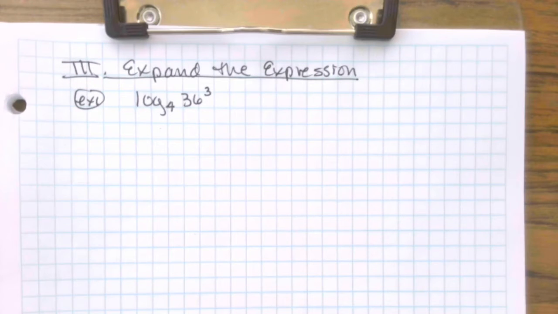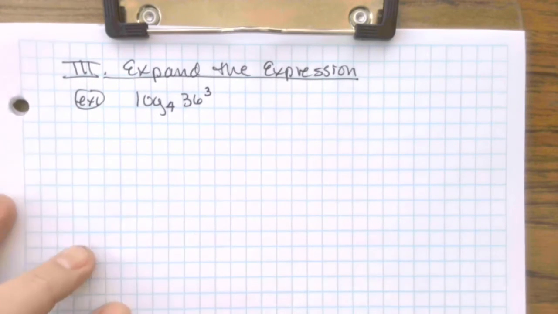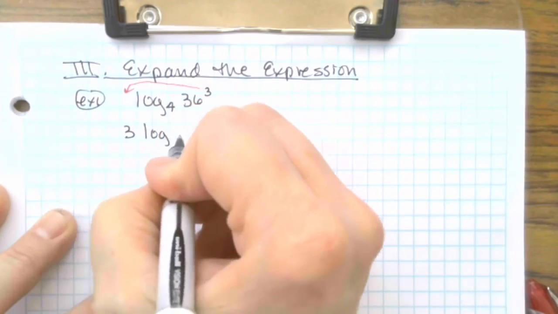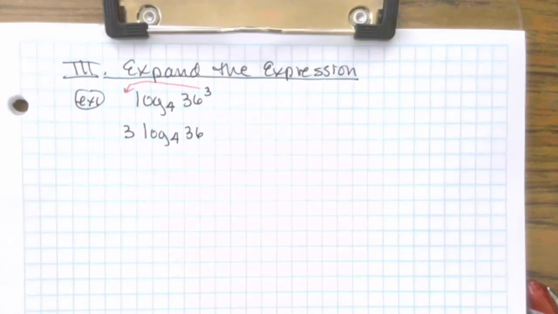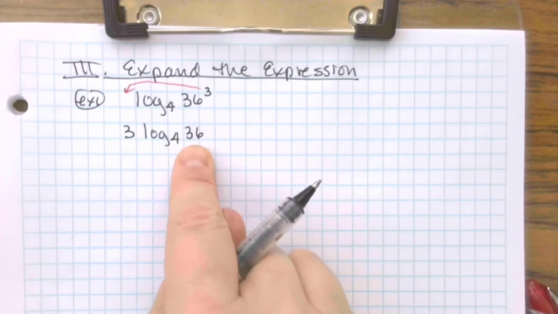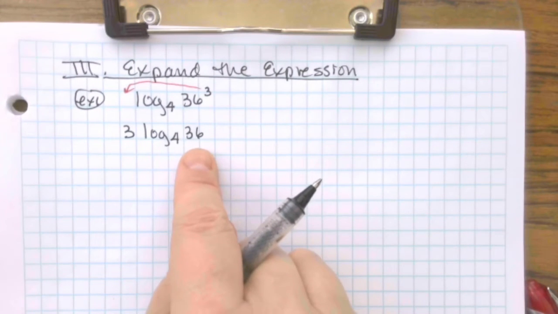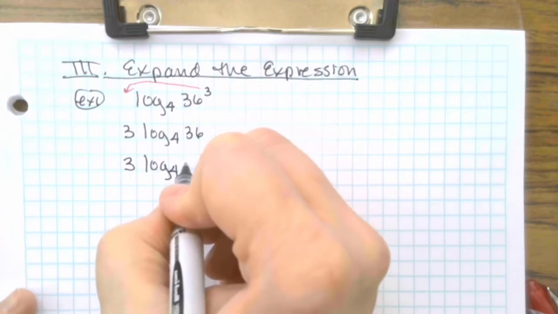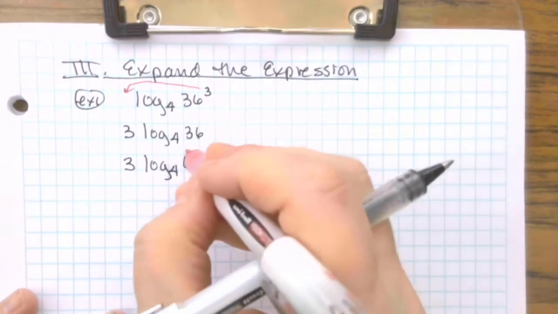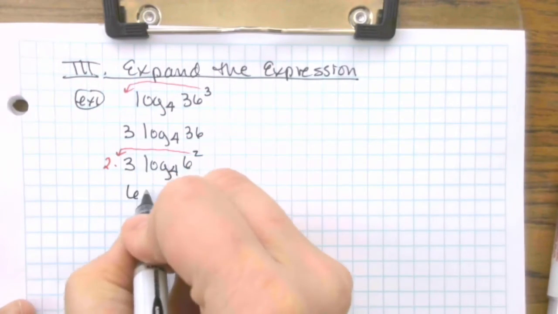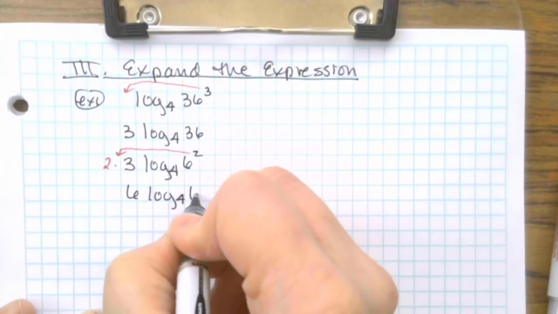Okay, so we have a property that says when the argument is raised to a power, the power can go to the front. So this is now 3 log base 4 of 36. You want this number to be as small as possible. Try to get it down to single digits. That's the goal of the worksheet. So 36 is 6 squared. So log base 4 of 6 squared. And then we can move the 2 out to the front, and it gets multiplied by the 3. So 6 log base 4 of 6.